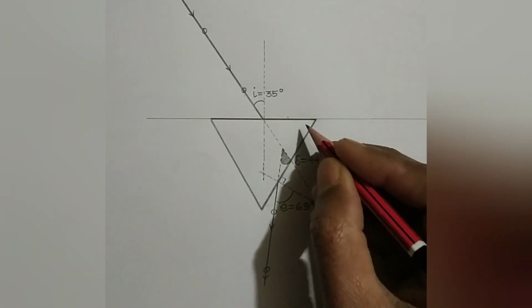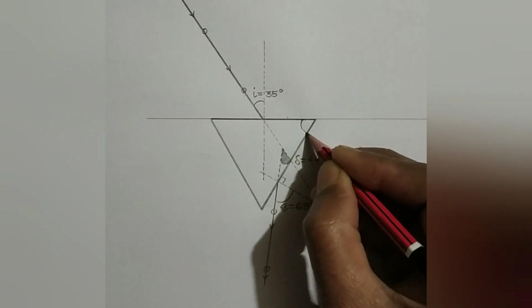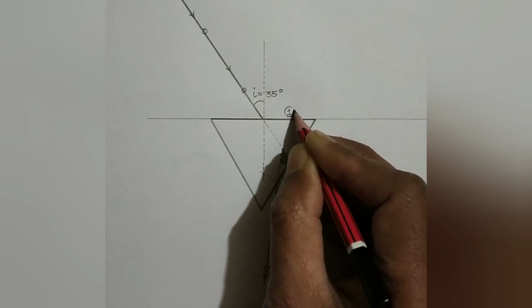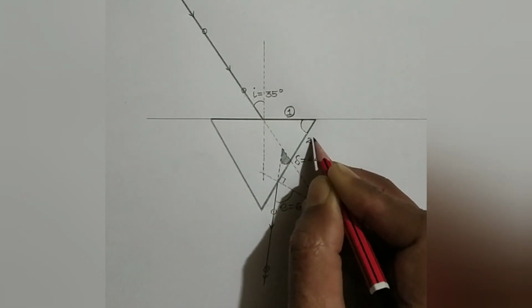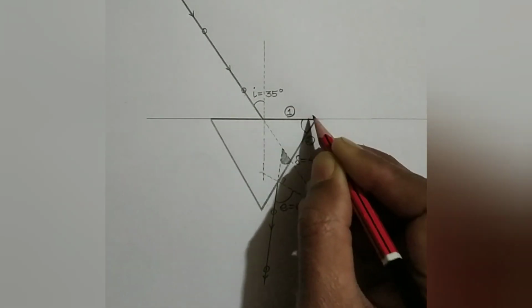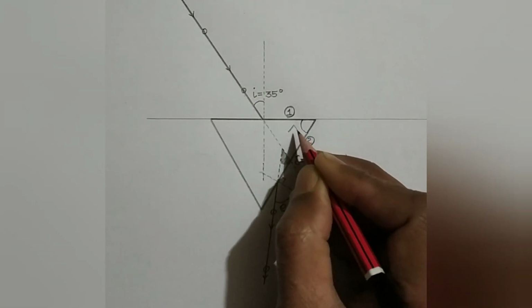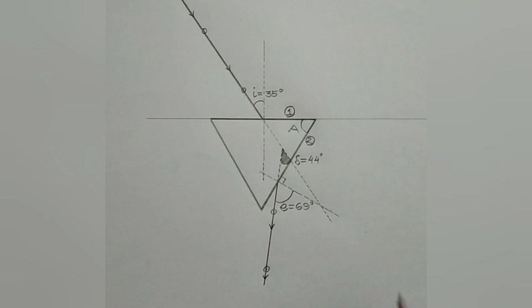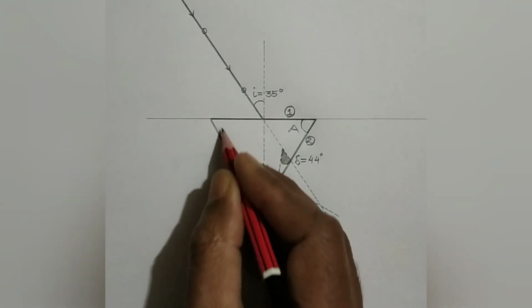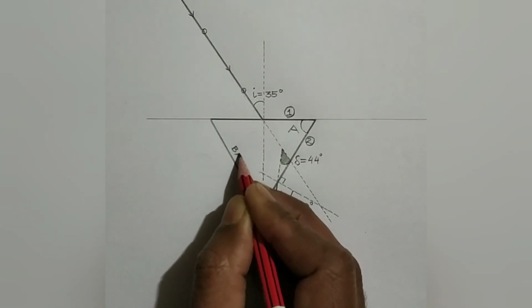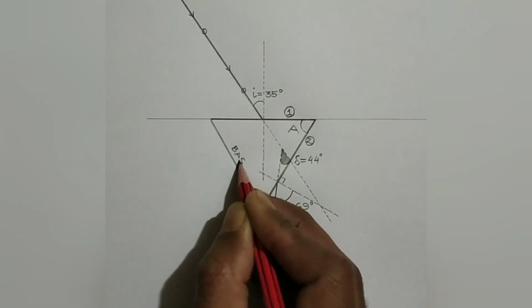And students, this is the angle of prism. This is the first refracting phase. This one is the second refracting phase. The angle between these two refracting phases, that's the angle of prism. And for an equilateral prism, the angle of prism is 60 degree. And this would be the base of the prism. This is the base of the prism.